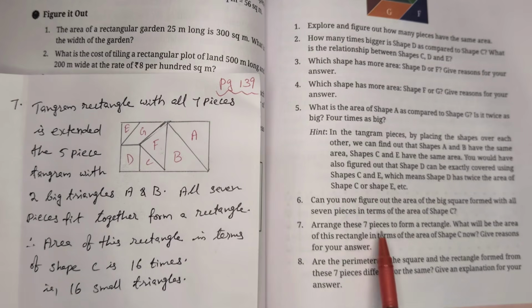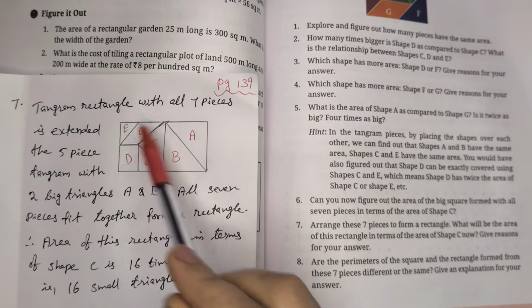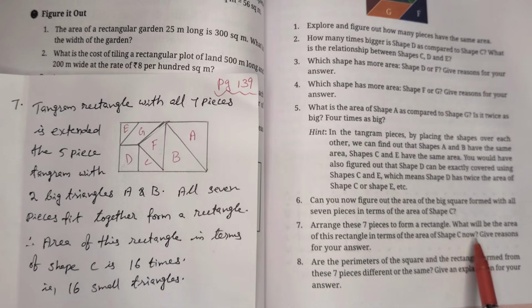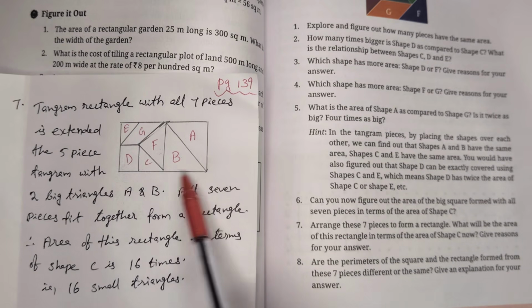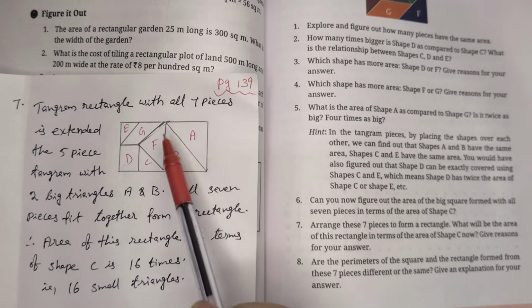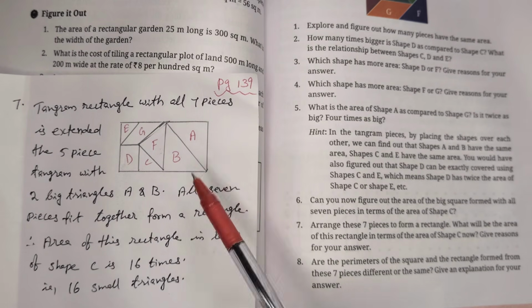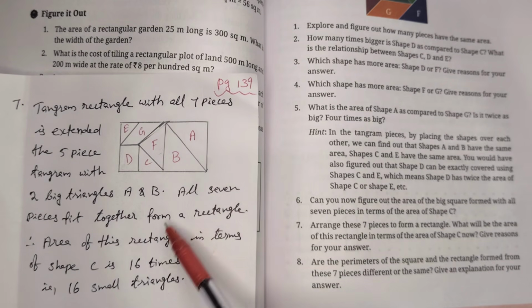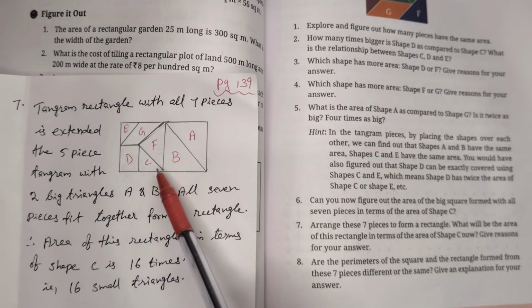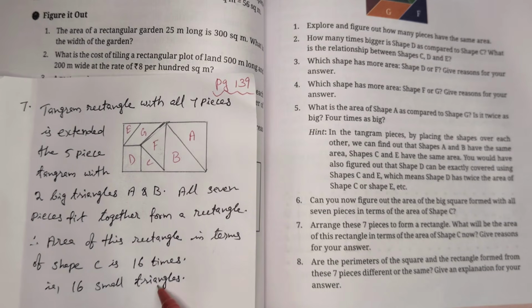Seventh question, arrange these 7 pieces to form a rectangle. Now we arrange them in the form of a rectangle. What will be the area of this rectangle in terms of the area of shape C? Give reasons for your answer. We use the same 7 pieces, so the area of the rectangle is also equal to 16 times C. Already we got that as 16C, the same as 16 small triangles.